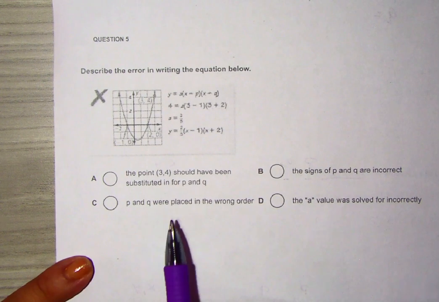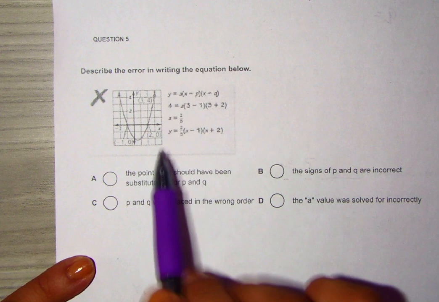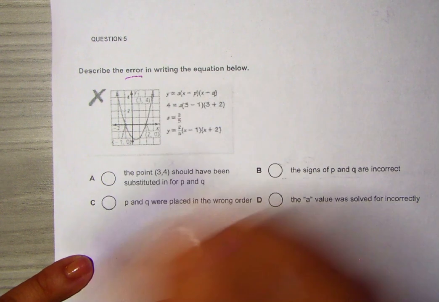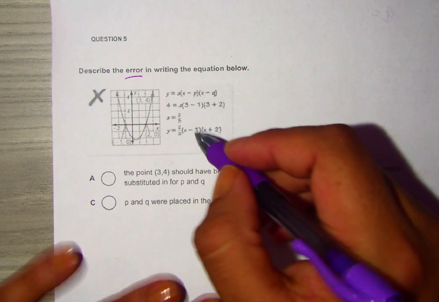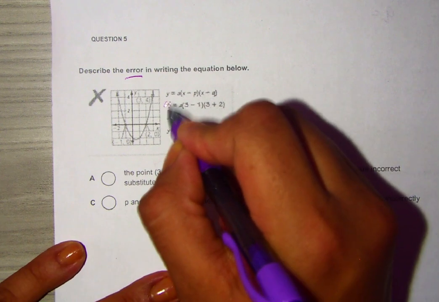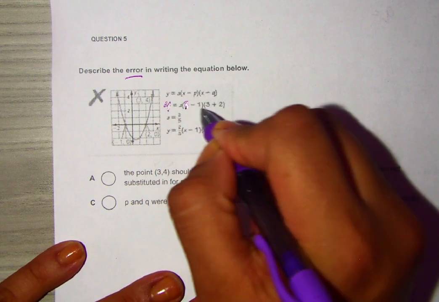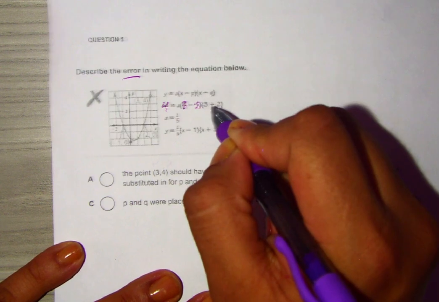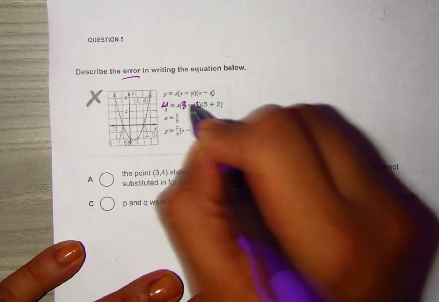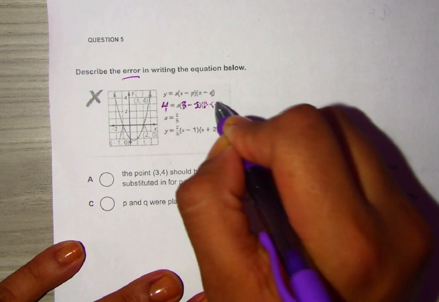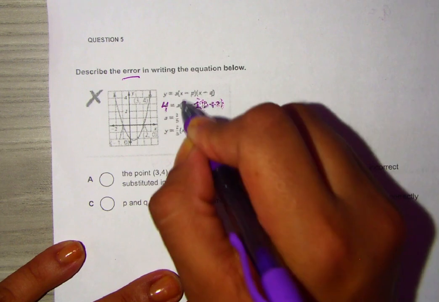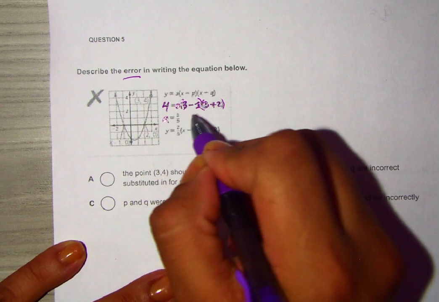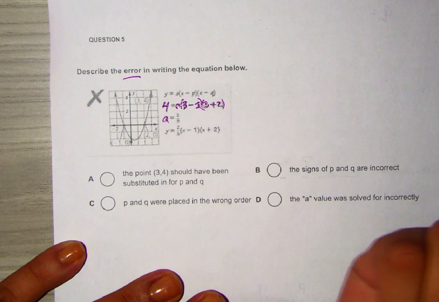You practice it 4 times actually, because this last problem is showing you the work of the problem, and it's your job to find the error. It's a little blurry, but pretty much they're substituting the y with the 4, the x with the 3, the p with the 1, and here it says 3 minus 1, and here it says 3 plus 2. Then there's an a value in the front. According to this, they got that the a value is 2/5, I believe.